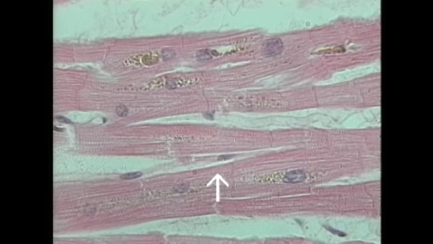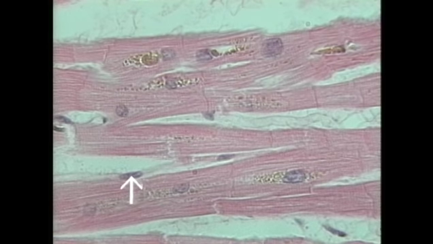Well, this is a microscopic view of the cells in the myocardium, and here we're looking at one of the individual nuclei, another nuclei. These are the nuclei within the cardiomyocytes, the individual myocardial cells, and we see there is a striated appearance to the muscle, similar to skeletal muscle.